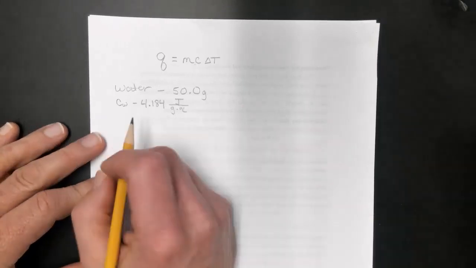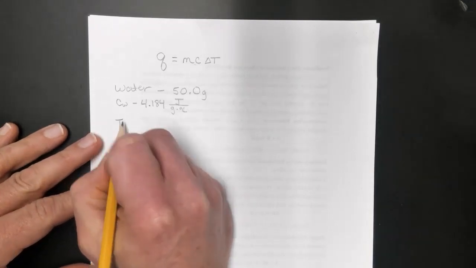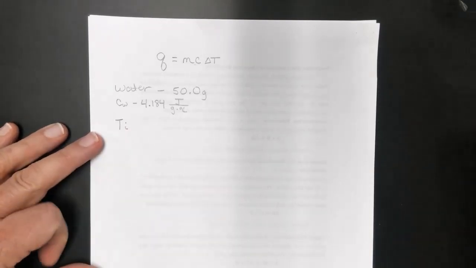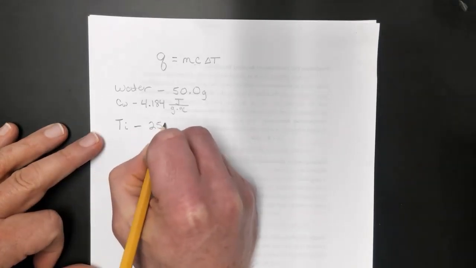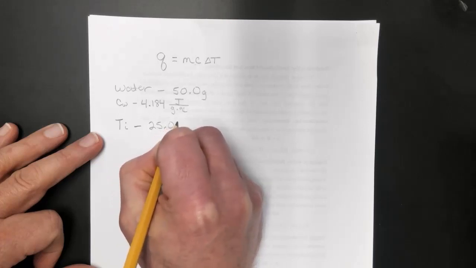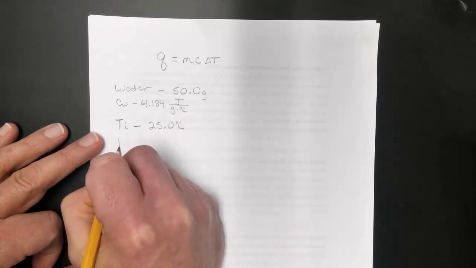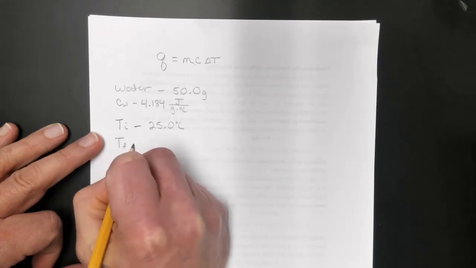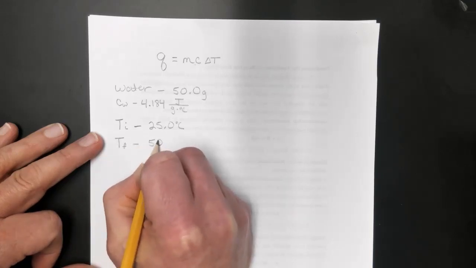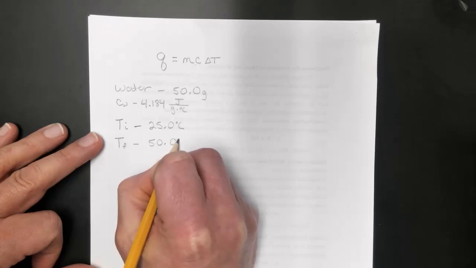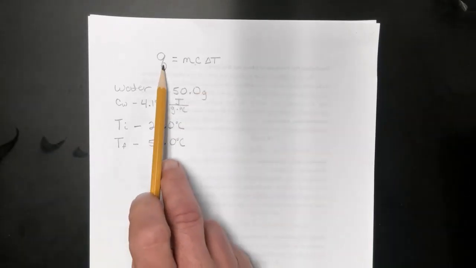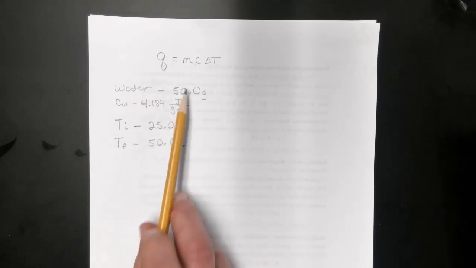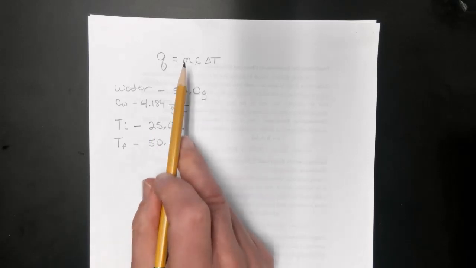The initial temperature of water, T sub i, is 25.0 degrees Celsius. And the final temperature of water, when we're done heating it, is 50.0 degrees Celsius. These are our conditions, and we want to know how much heat it took to heat 50 grams of water from 25 to 50 degrees Celsius.